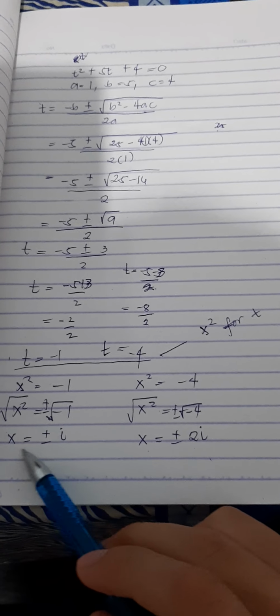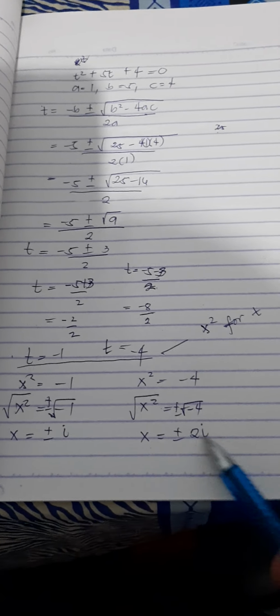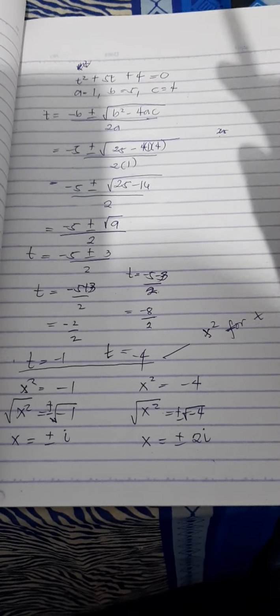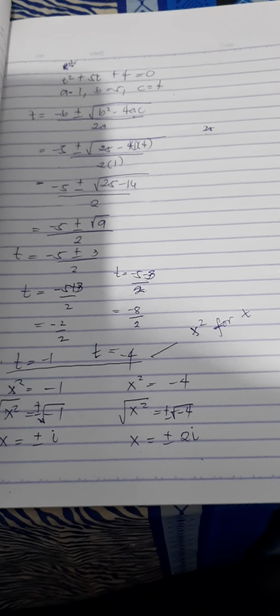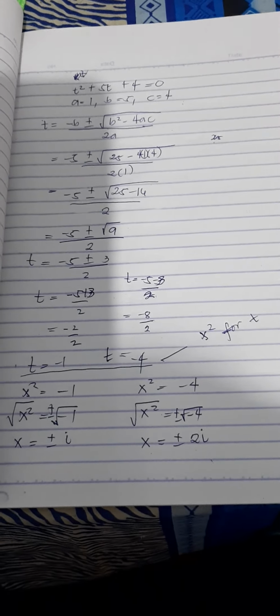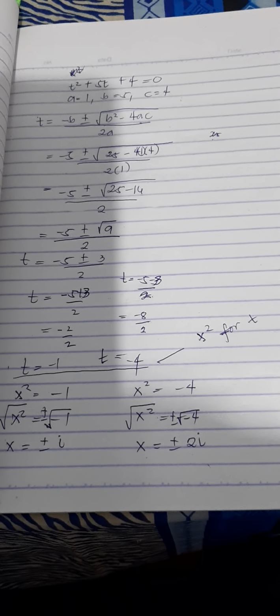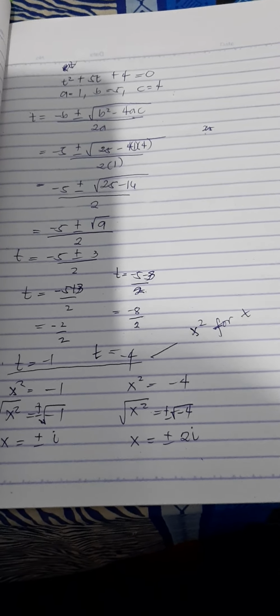So we have now the values of our x using the quadratic formula. You can make use of completing the square if it is applicable, or quadratic formula, or the factoring method. It's up to you.